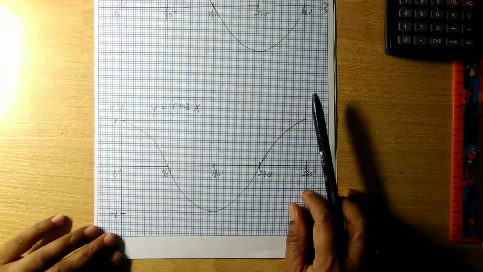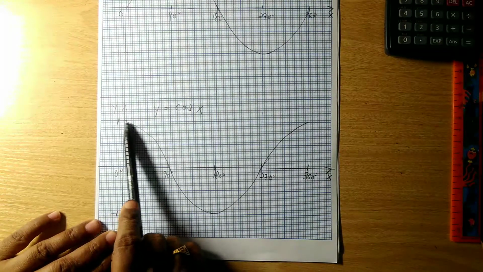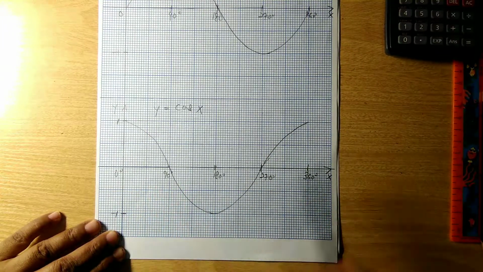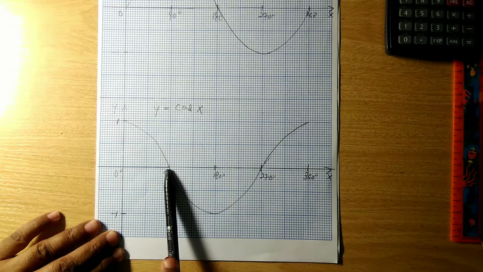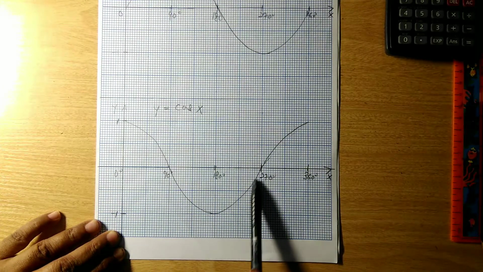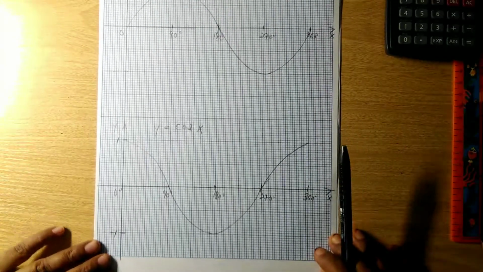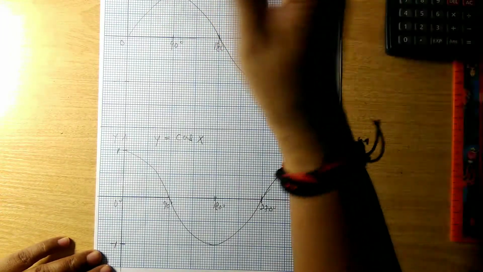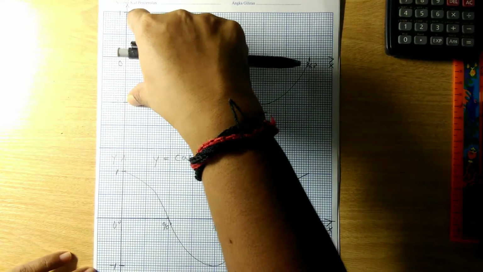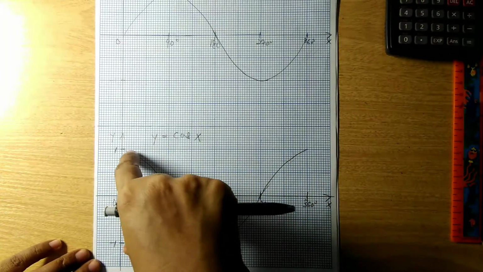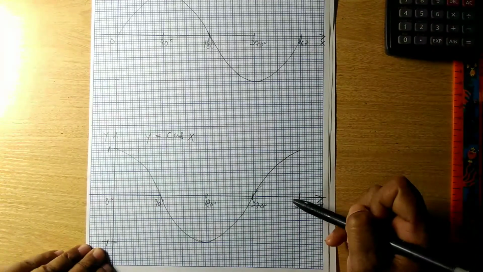Next you've got the graph of cosine. The graph of cosine is like a valley. It starts from 1, comes down, this is 0, negative 1, 0, and back to 1. If you notice, the amplitude for both these graphs is 1.